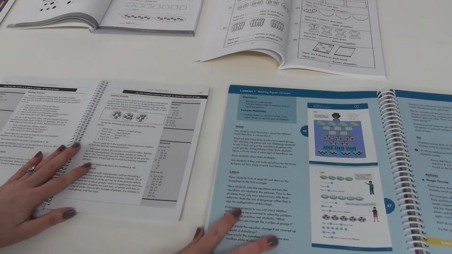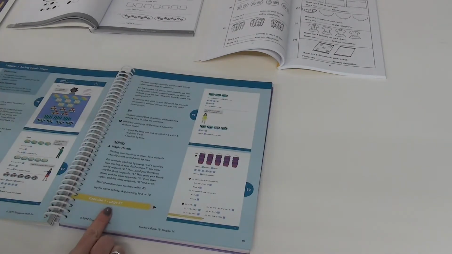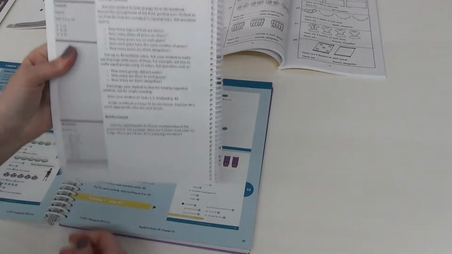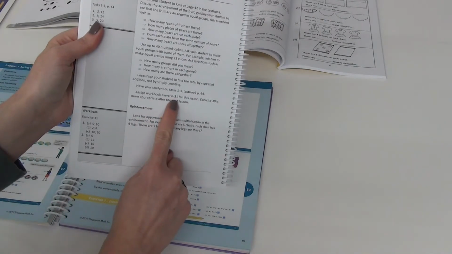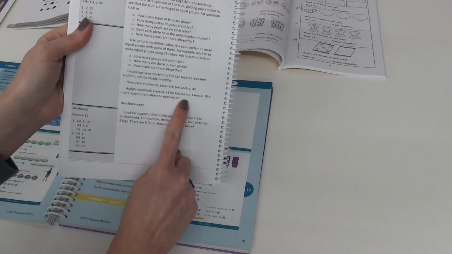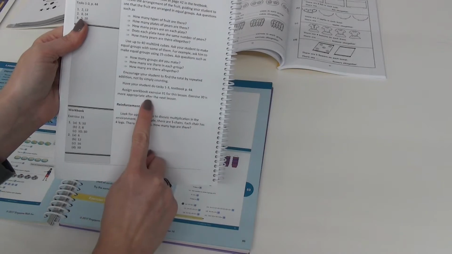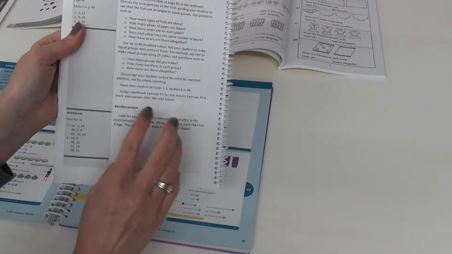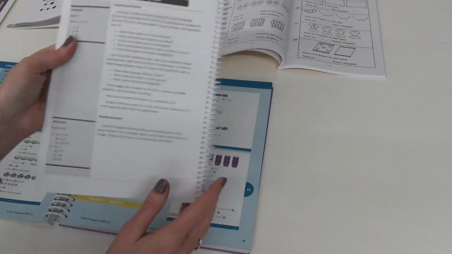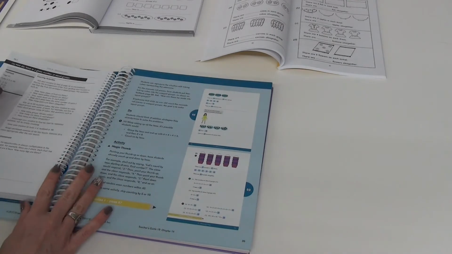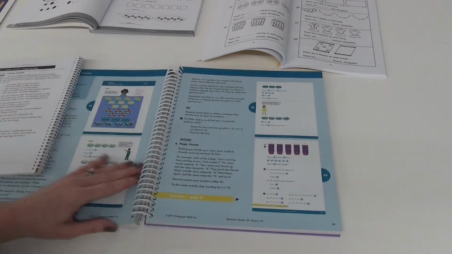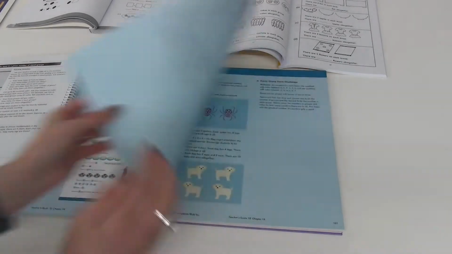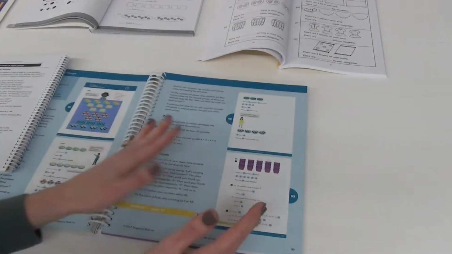Now let's take a look at the workbook. For Dimensions, it says let's go to page 67. For the workbook, it says exercise 31 for this lesson. It says exercise 30 is more appropriate after the next lesson. So there is a little bit of flipping and flopping, which is going to take a little bit of getting used to when I am used to lesson 1, lesson 2, and that's just how the pages go.